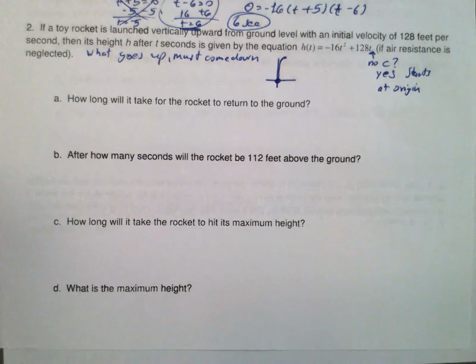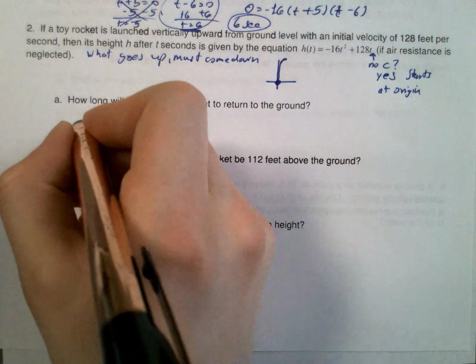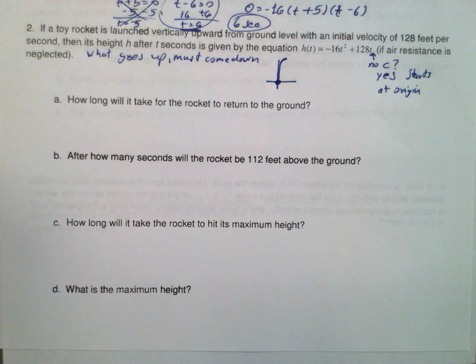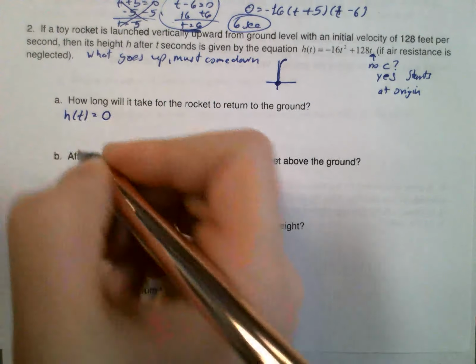Okay? Because it starts at origin. So the first question is, how long will it take the rocket to return to the ground? Well, first of all, it started at 0, 0. So all we need to worry about is how long it will take for it to reach a height of 0? So h of t equals 0.